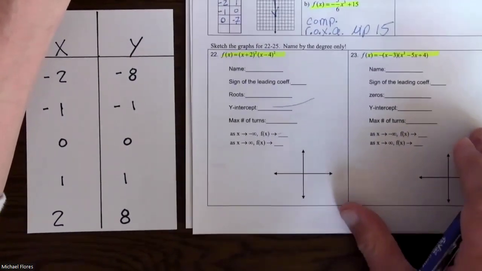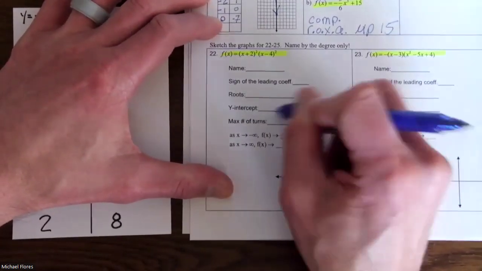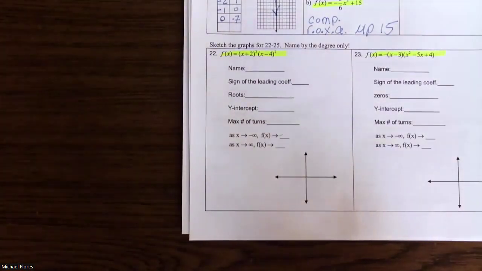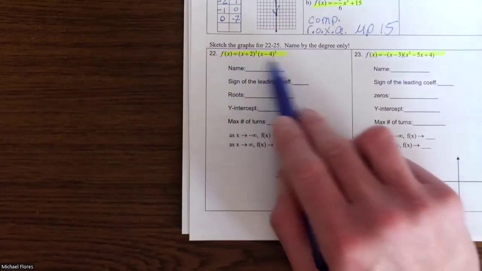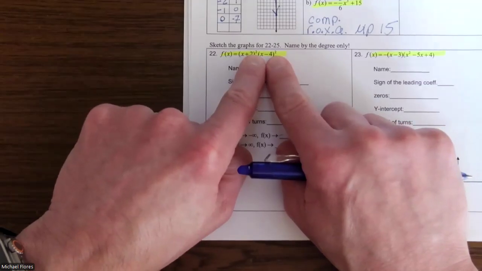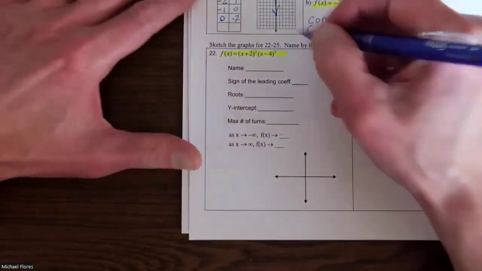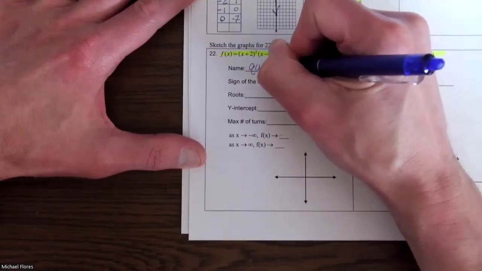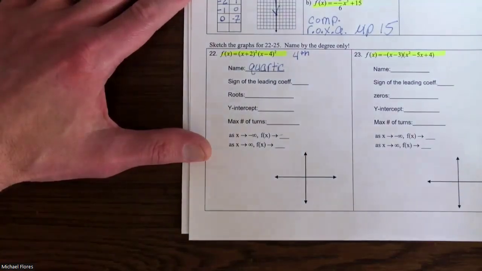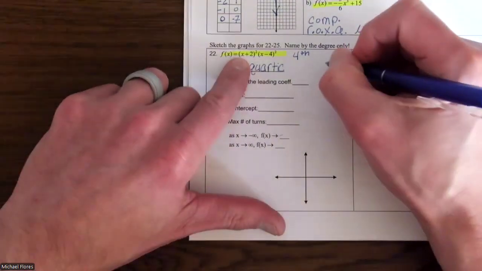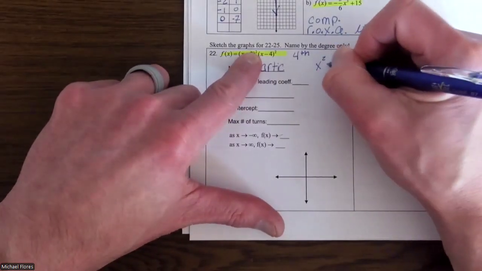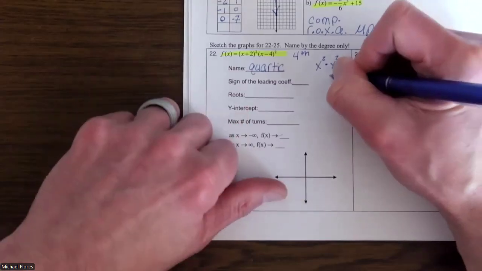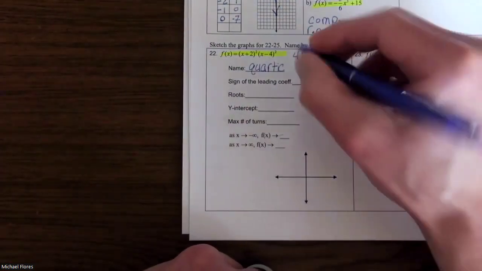All right, let's take a look now at 22. For 22, name, this is in factored form. So let's take a look at our factors and their exponents. If you add them together, 2 plus 2, that's 4. So this is a 4th degree polynomial, and those are quartic functions. Sign of the leading coefficient. Take what's in the front of the first parenthesis, and notice we're squaring it, times what's in the front of the second parenthesis. Notice we're squaring that, and we get x to the 4th. So our leading coefficient is +1.